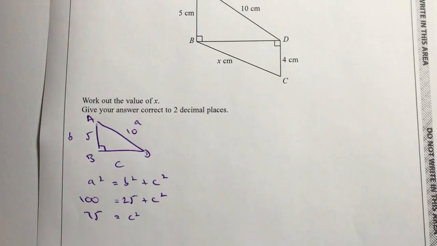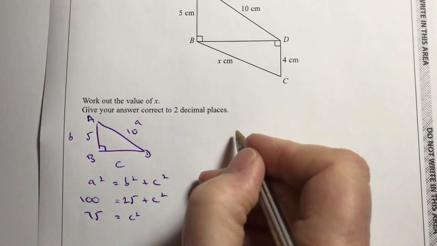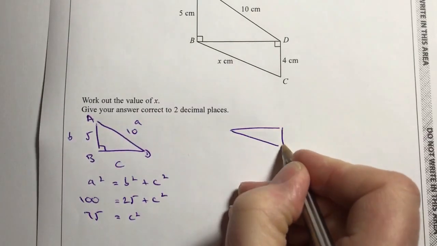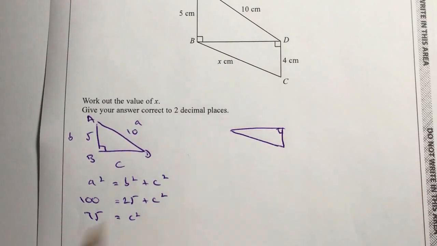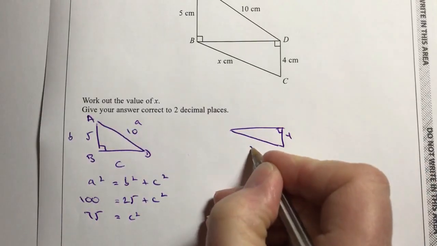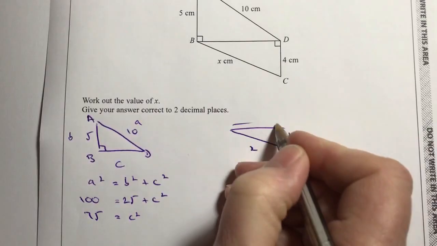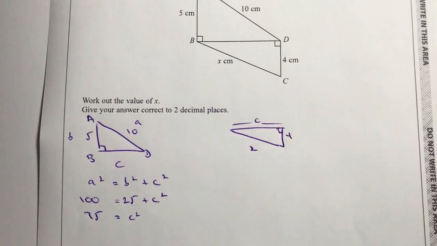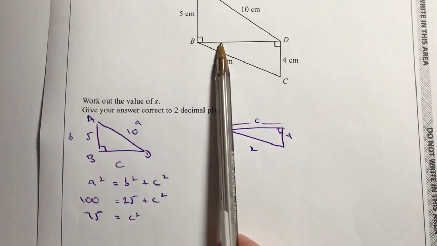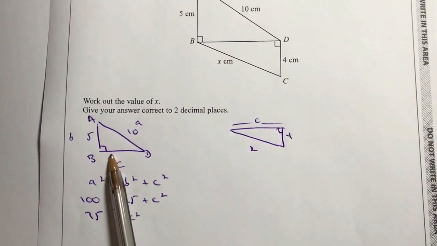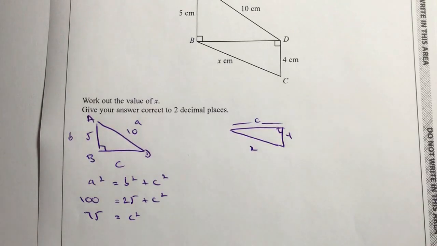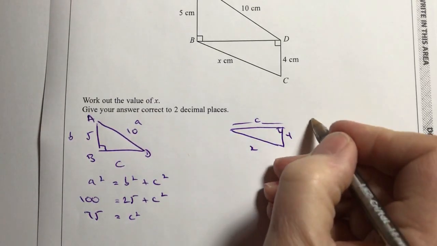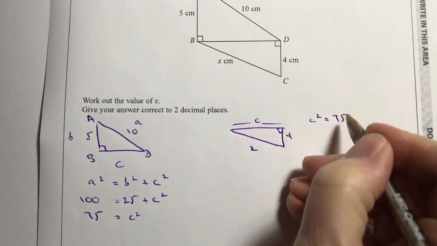Okay, so let's now have a look at my next triangle, which is the bottom triangle here. If I just draw that the way that they've drawn it, okay, there's my right angle. This is X. Now this actually is C. Okay, so because C would be in the bottom here, which I worked out over here. Now actually I know that's going to be 75 as C squared. So C squared equals 75.